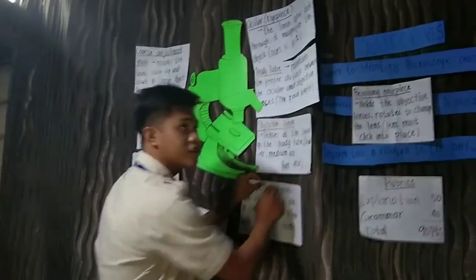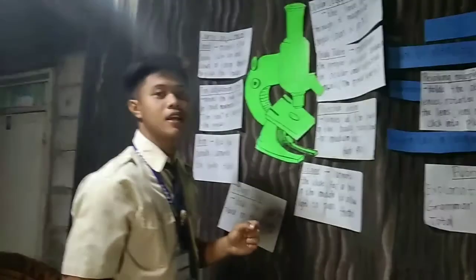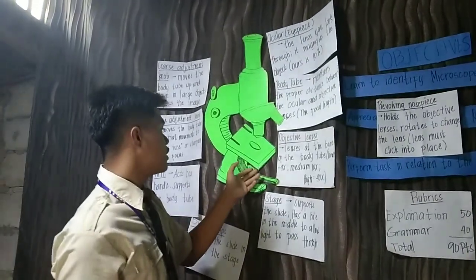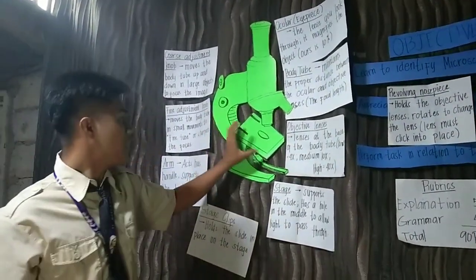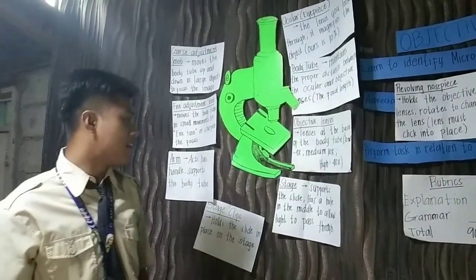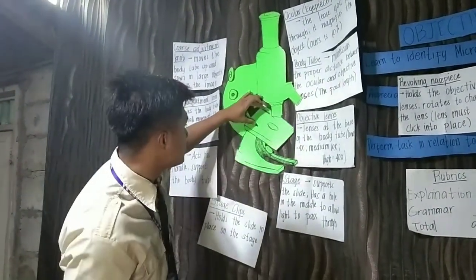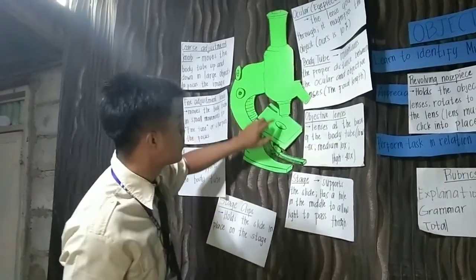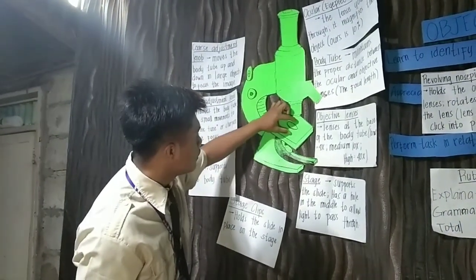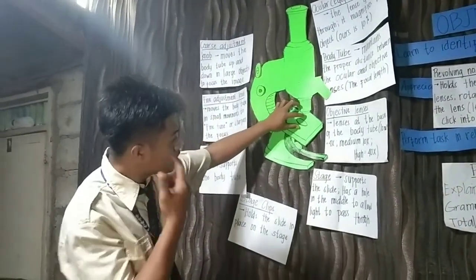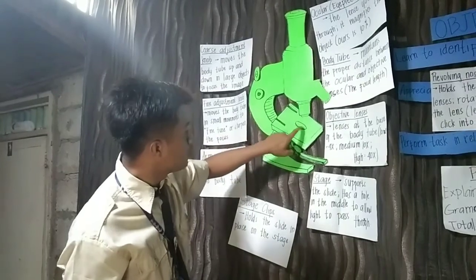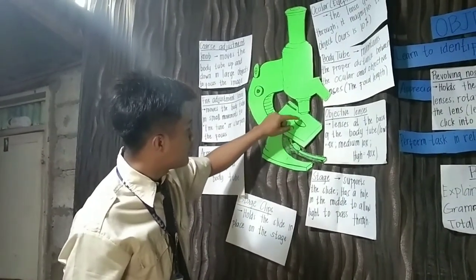This is the stage. This stage supports the slide. The slides will be put in this part, which has a hole.